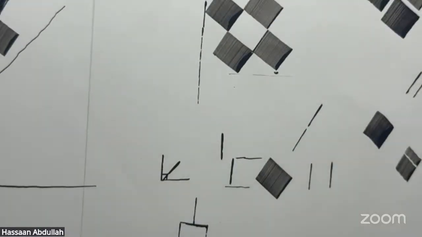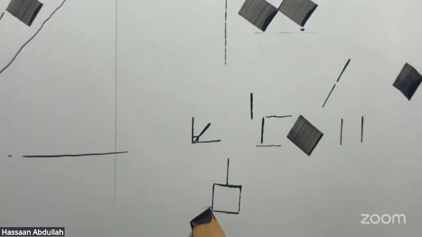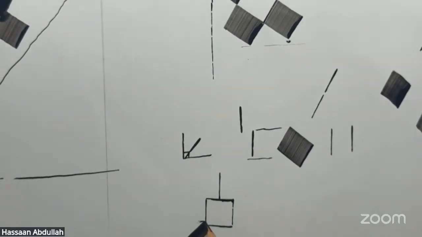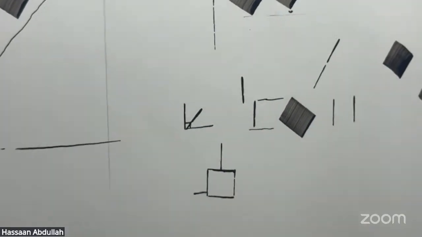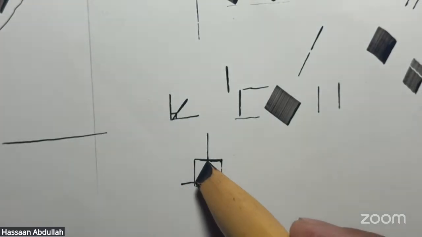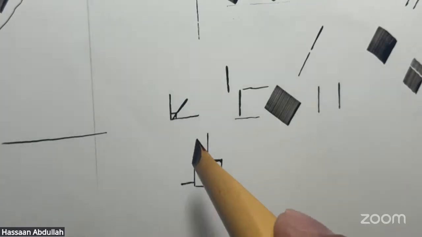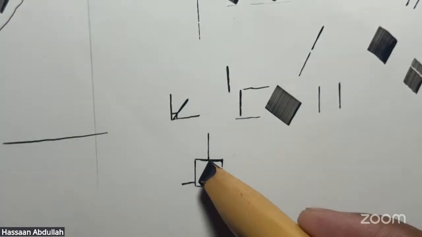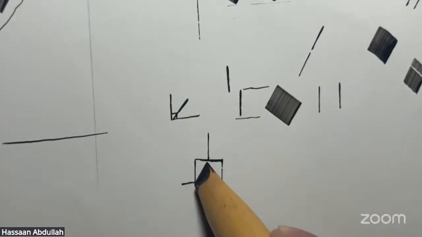Now if I place my column, the upper portion we call Vahshi, and this corner we call Unsi. This is basically the angle of the nukta that you are asking about.